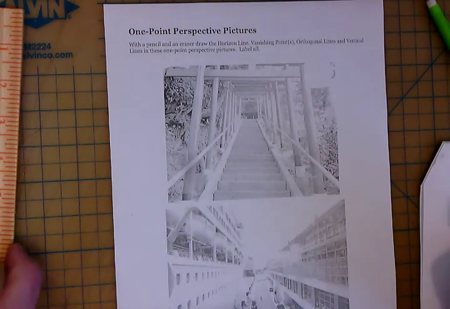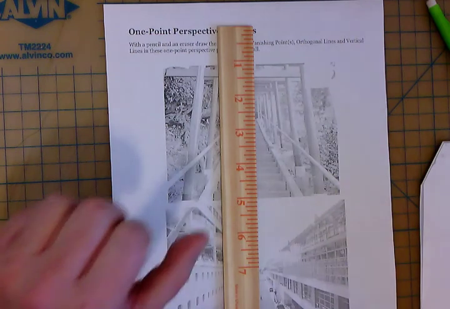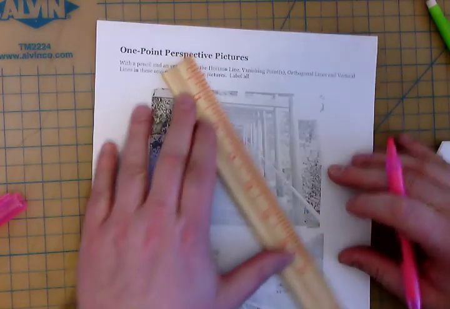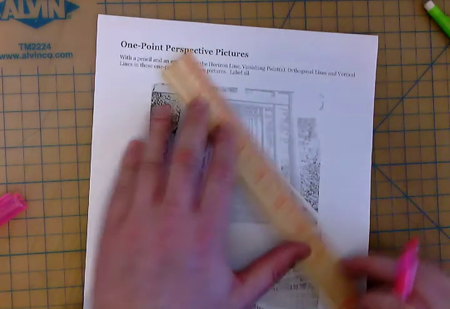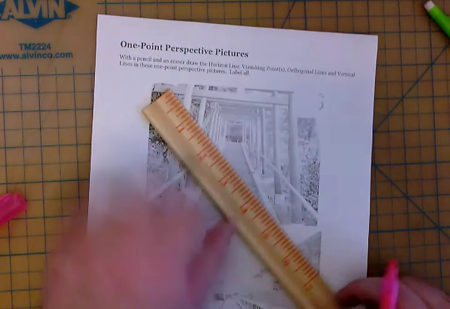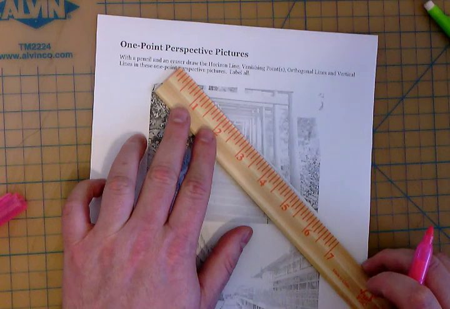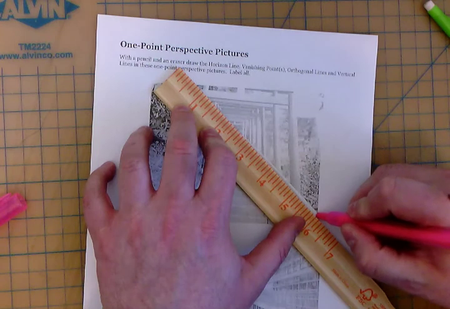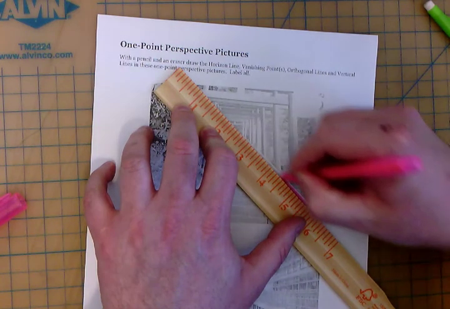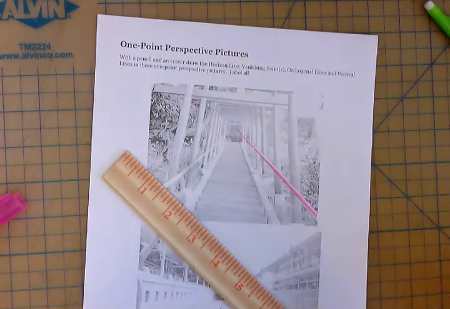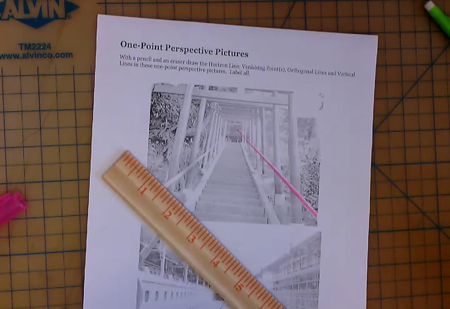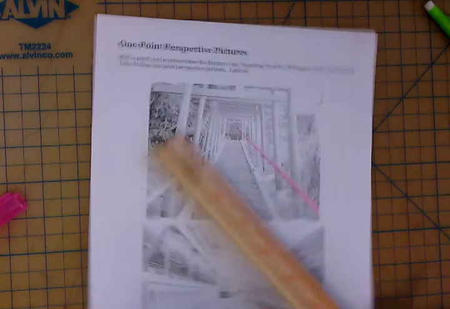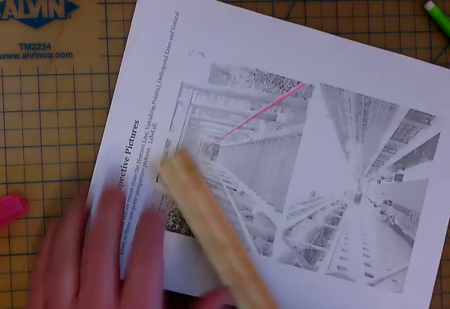So what we're going to do is take our ruler. Pink sounds good to me. And I am going to go ahead and outline these orthogonal lines. So I'm going to start with my railings. I'm going to line up my ruler as straight as I can. And I'm just going to draw over them, just to highlight them. There you go, just like that. I extended a little bit beyond because I want to see where they cross, because that's going to be where we find our vanishing point later on.